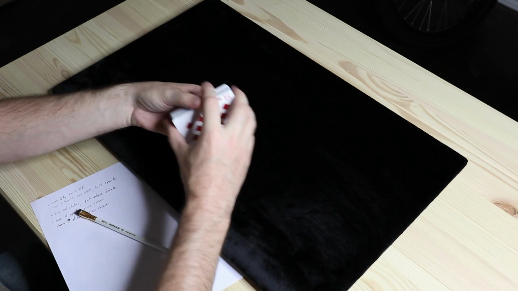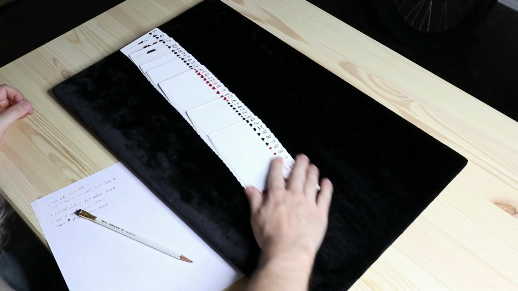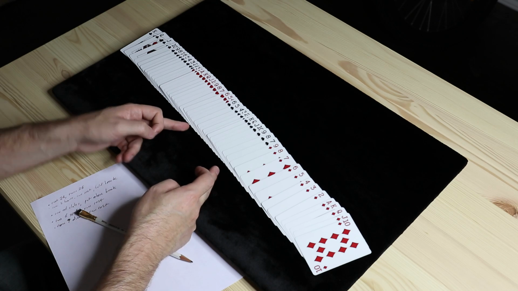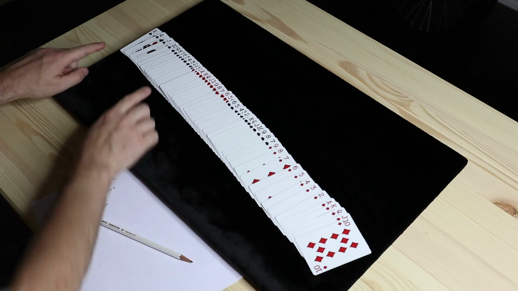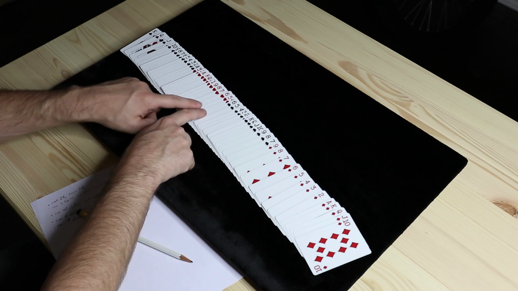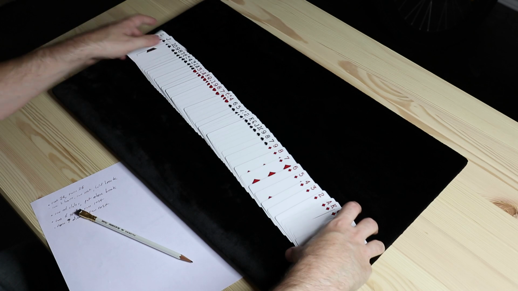To the bottom. At this point, we should be good for our 2 pharaohs. King to ace, 3 to 4, 6 to 7, 9 to 10. Or king, 3, 6, 9, ace, 4, 7, 10.